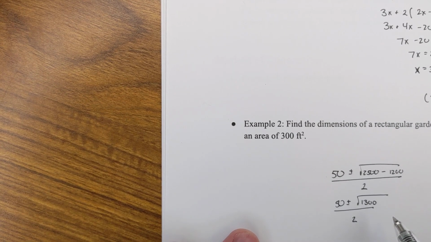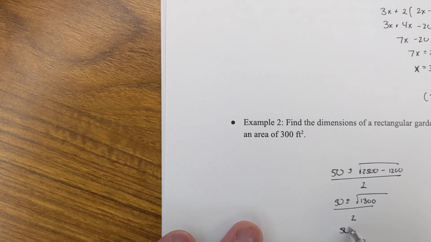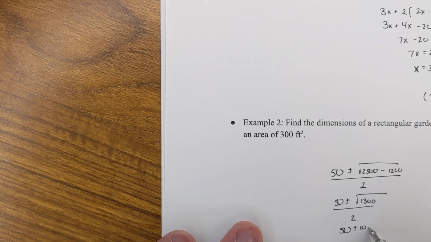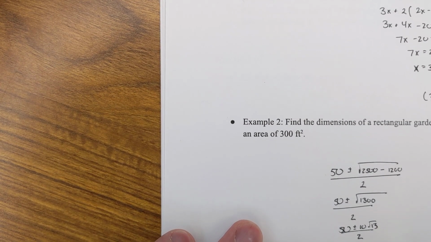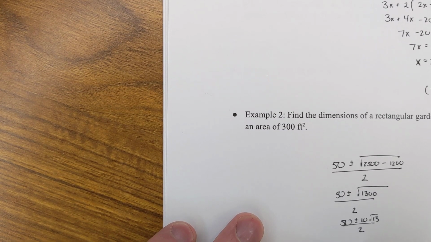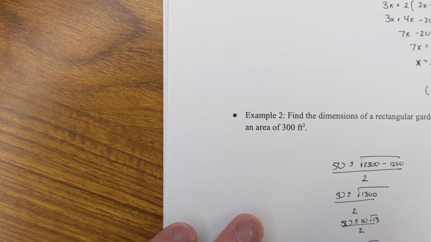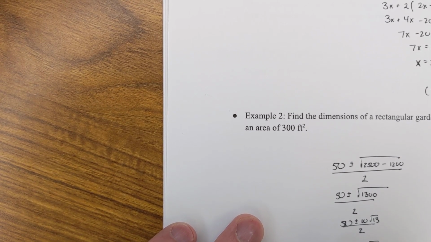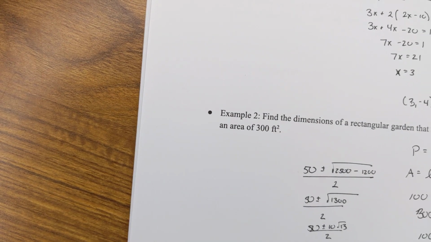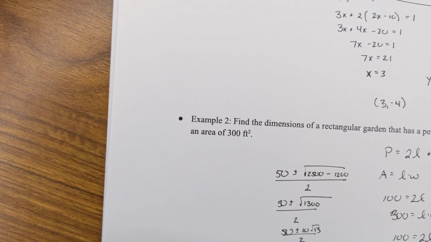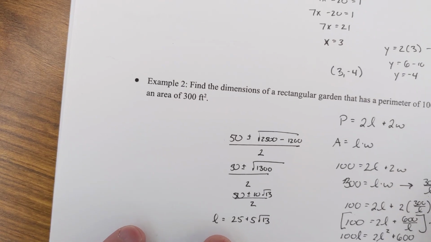So that would be plus or minus 10 root 13 over 2. So 25 plus or minus 5 root 13. So that's my length. I feel like I've done something wrong because this number is very, very weird. Let me go back and check my work.